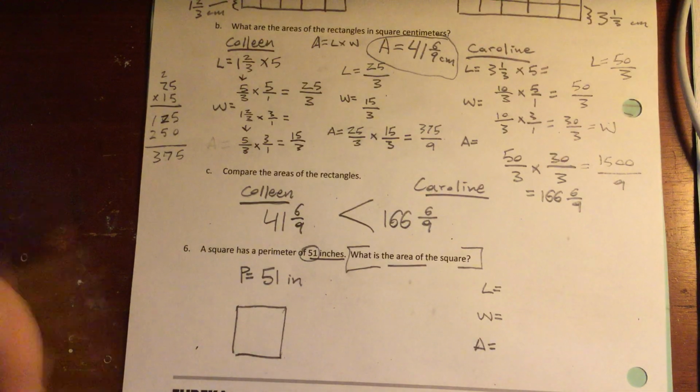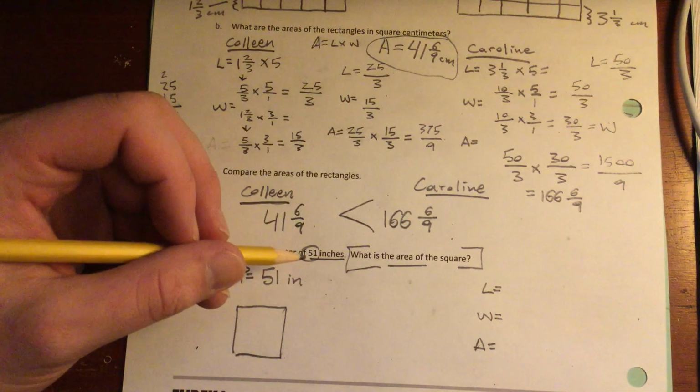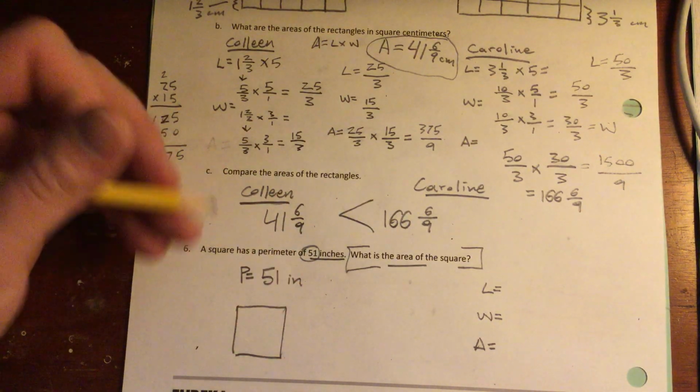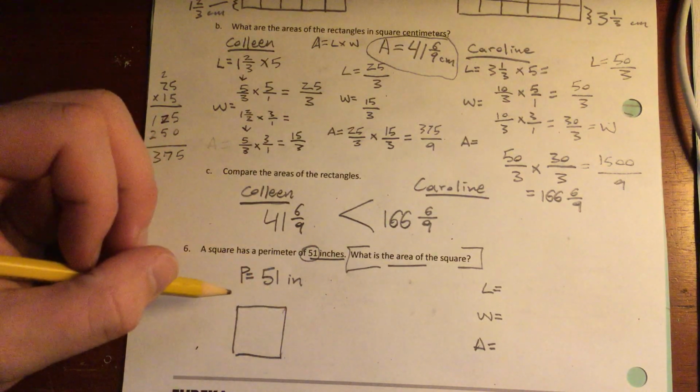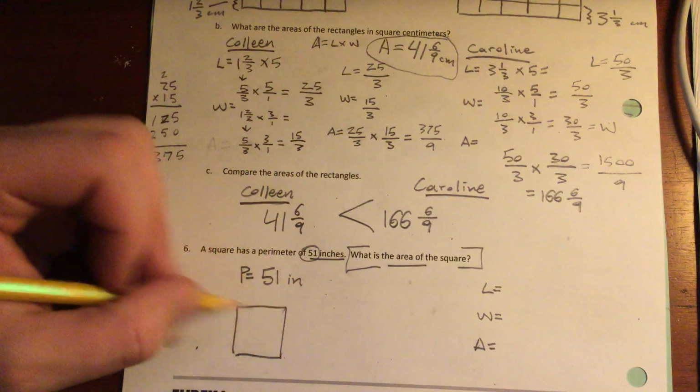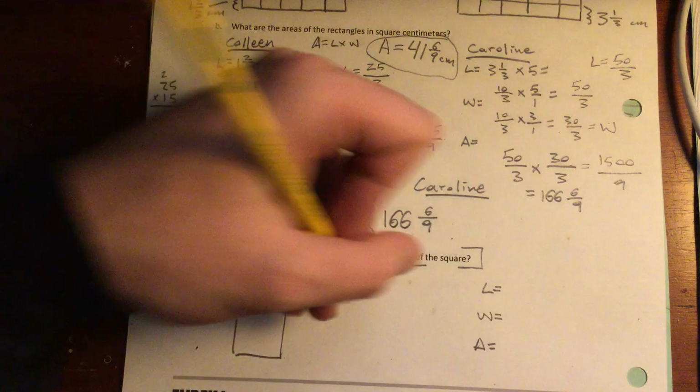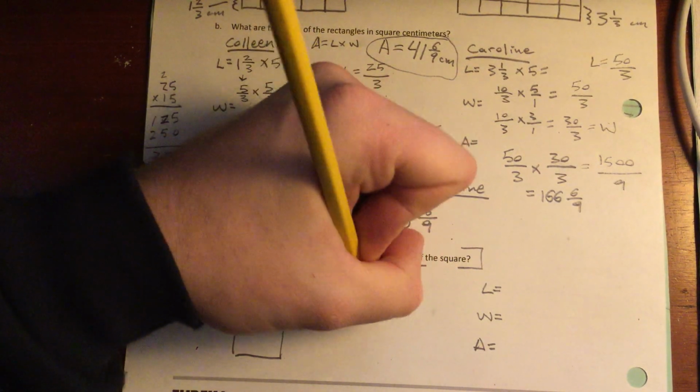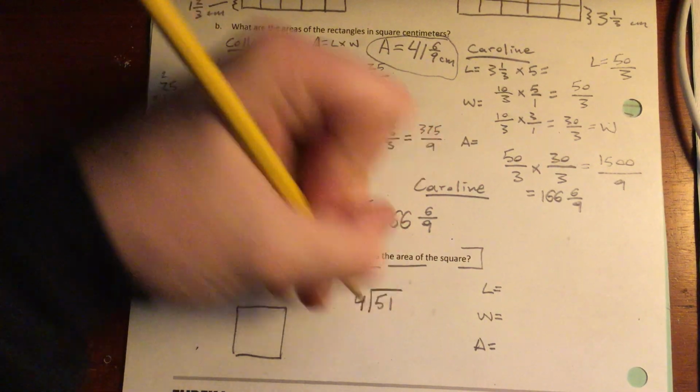All right, now we're going to move down here to our perimeter problem. A square has a perimeter of 51 inches. What is the area of the square? Okay, I know that squares have 4 equal side lengths, and that perimeter is the distance around. So I'm going to divide 51 divided by 4.